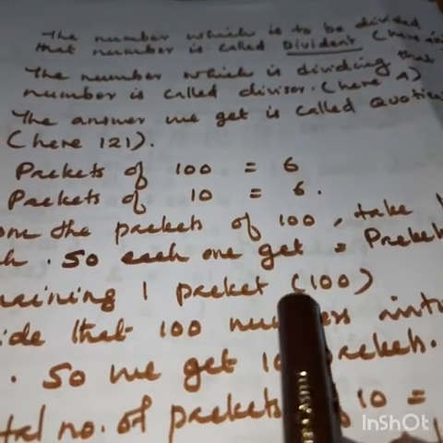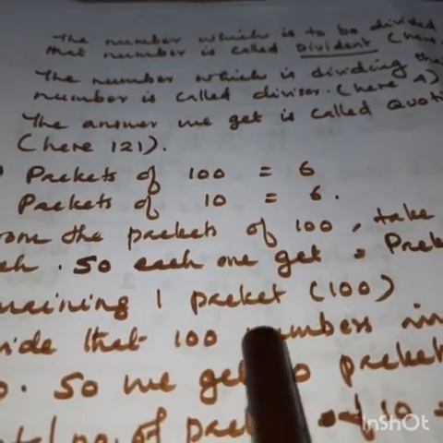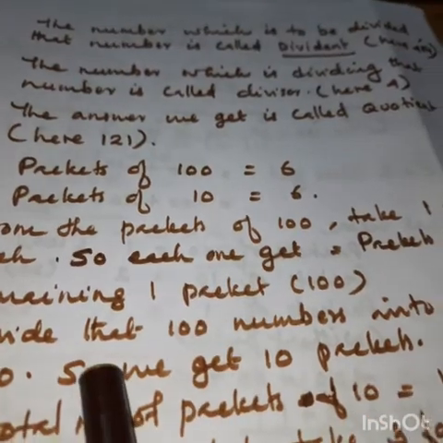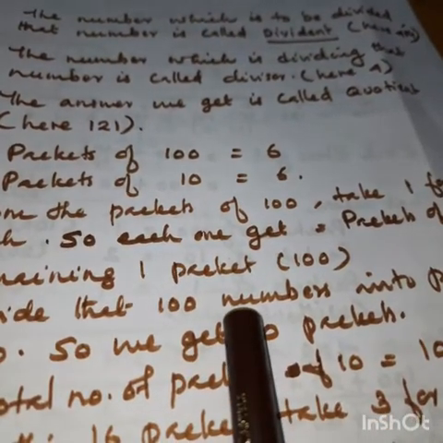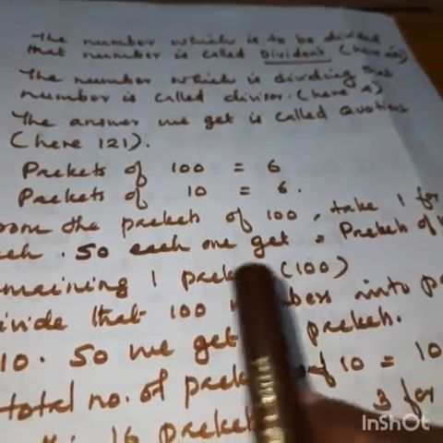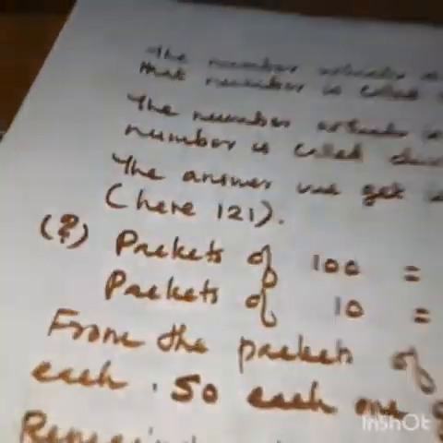In the remaining packet, how many beads are there? 100 beads are there. So we pack these 100 beads into packets of 10, 1 packet containing 10 beads. That is 10 packets are made.